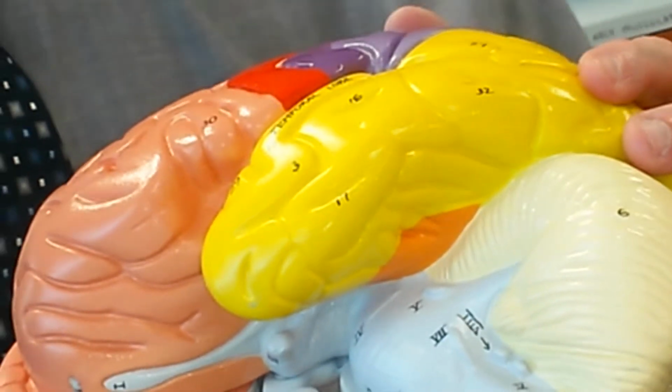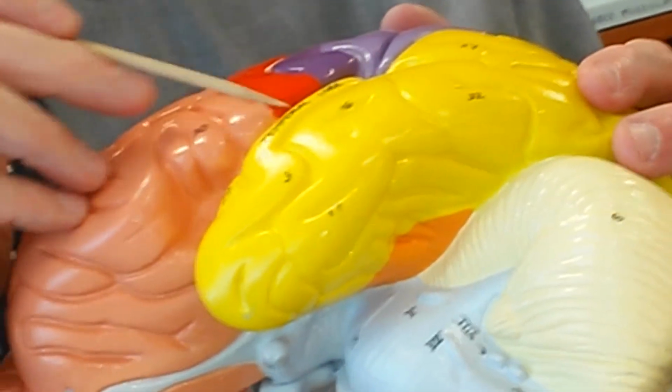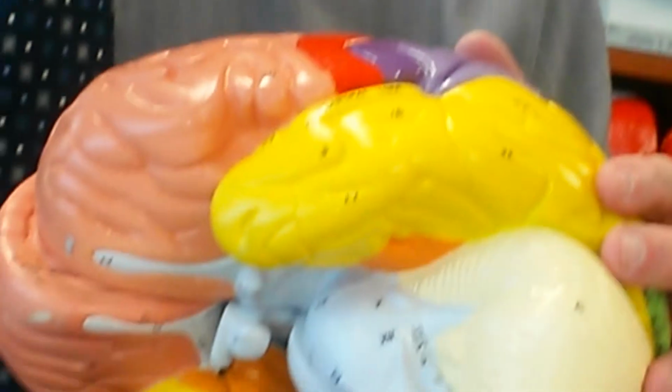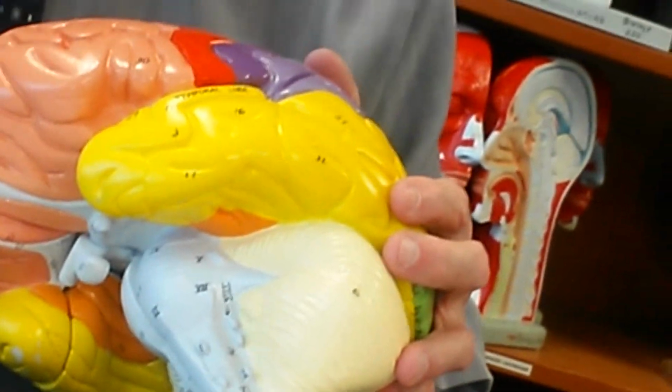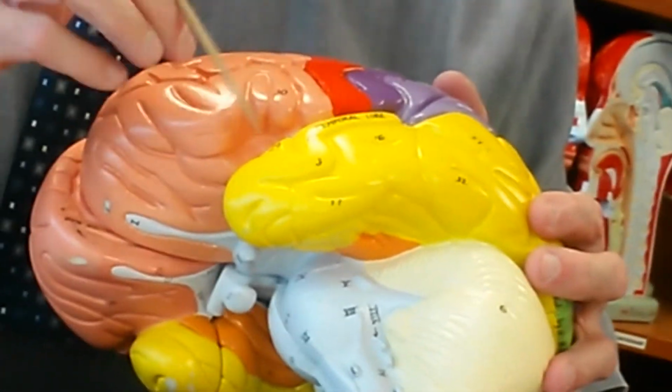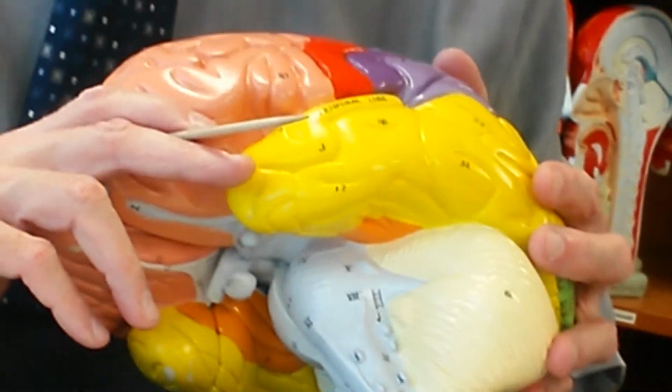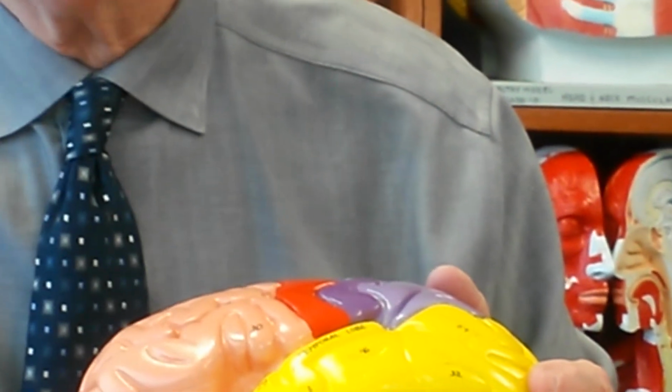What's the difference? Here's the key difference. The primary auditory area is necessary for processing sounds, for being able to hear any sounds at all. The surrounding auditory association area is necessary for interpreting sound, being able to learn the difference between one sound and another.